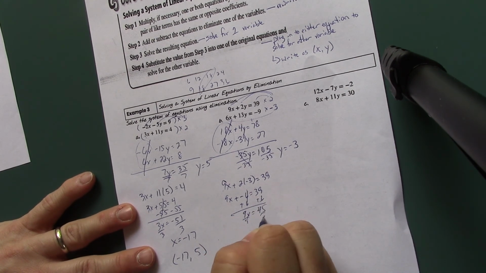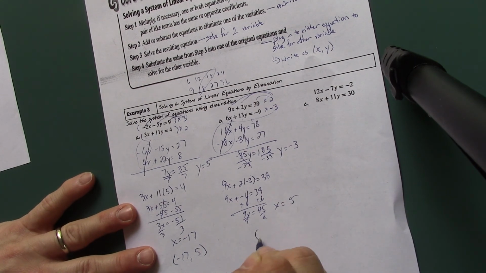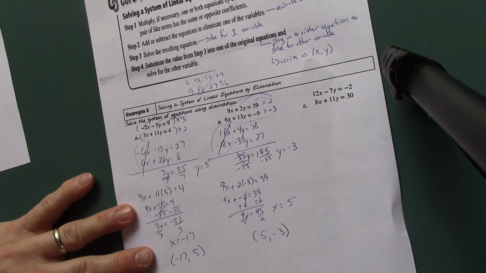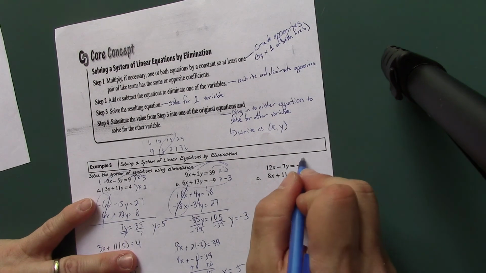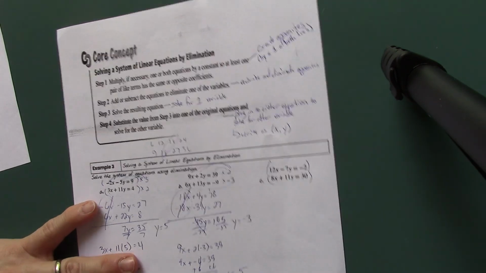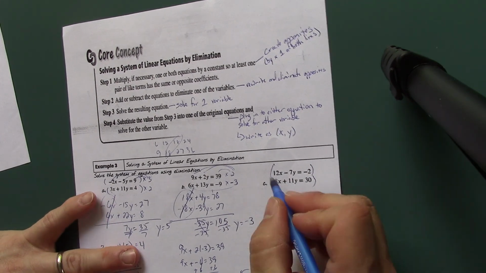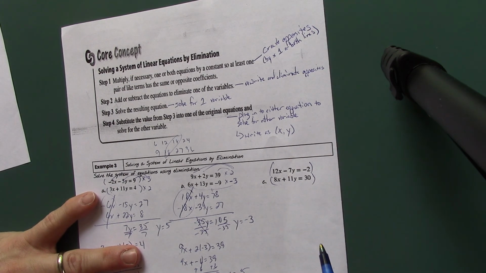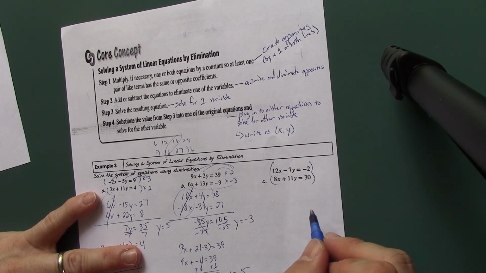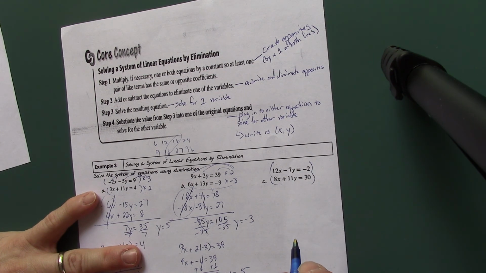And then we always divide. So I get 5, negative 3. Go ahead and pause it. Try the next one. Remember, you're going to multiply both lines by something. Maybe find a number that both 12 and 8 go into, or 7 and 11 go into, and multiply each line by that, and go from there. Okay? Press pause. Try it out.